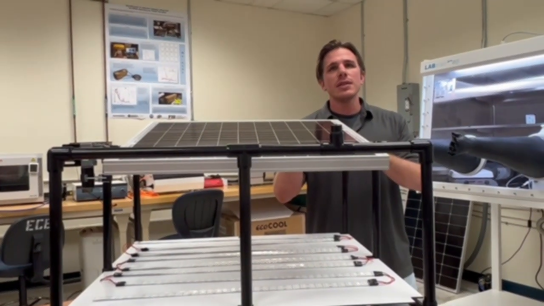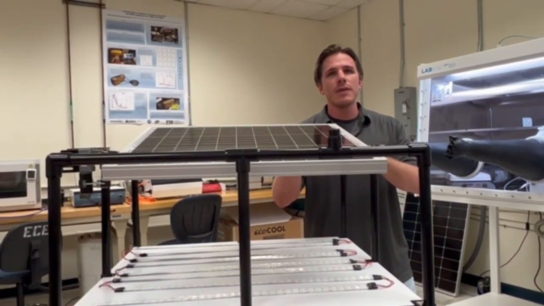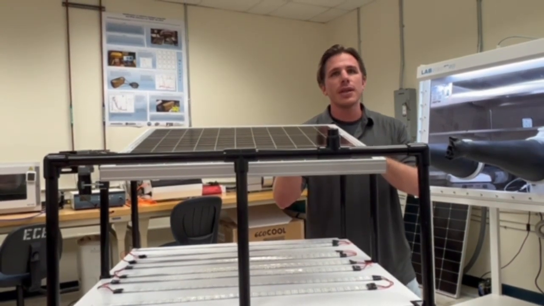We designed and built a system for the nocturnal operation of a solar panel when the sun is out and grids are idle.